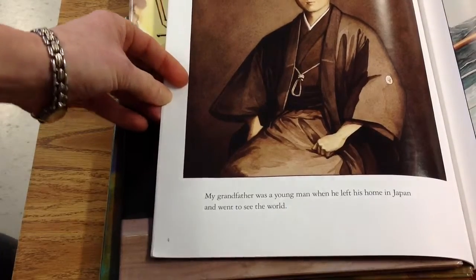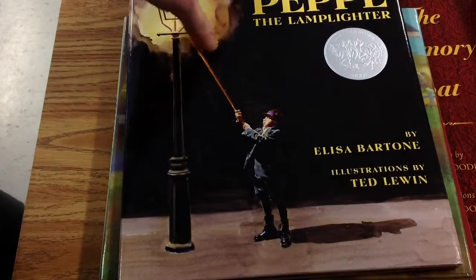Well, that really sets us up for what's coming. Got a little bit of information there. How about Pepe the Lamplighter?